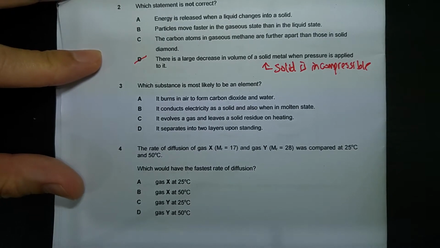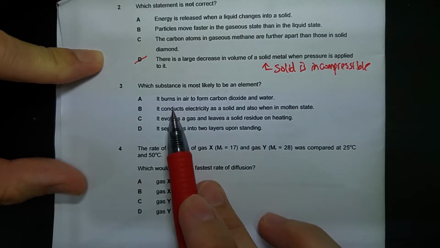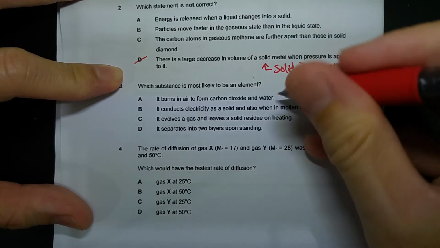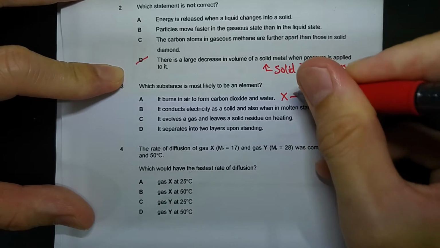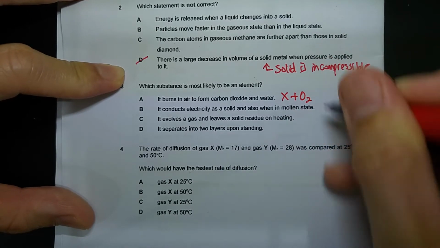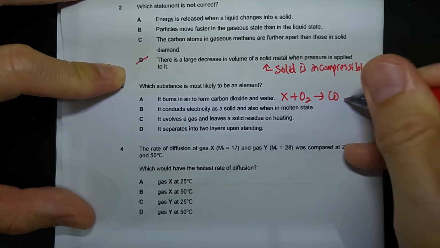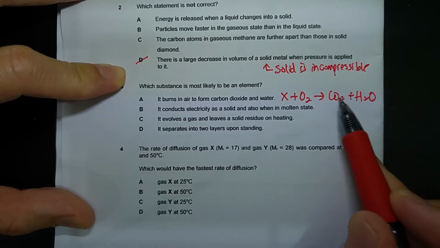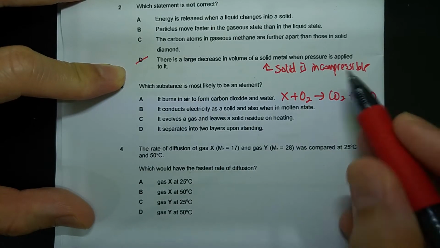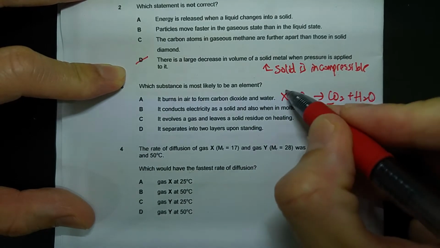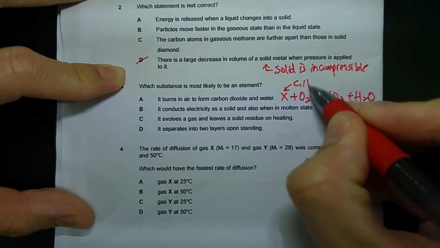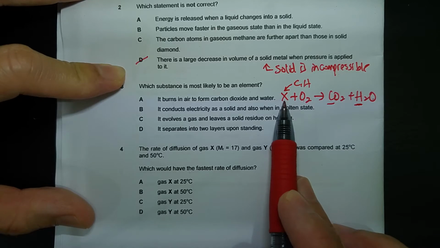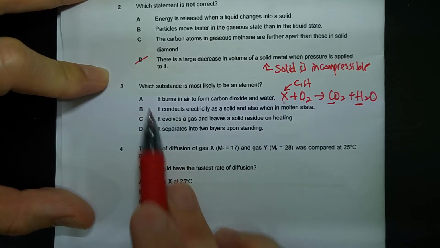Number 3, which substance is most likely to be an element? First statement, burns in air to form carbon dioxide and water. So this substance burns in air, meaning that it combines with oxygen, and then it will form carbon dioxide and water. The oxygen comes from the air. How about the carbon and the hydrogen? Carbon and hydrogen should come from the substance, which means that this substance is not an element, it is a compound. So statement A is wrong.